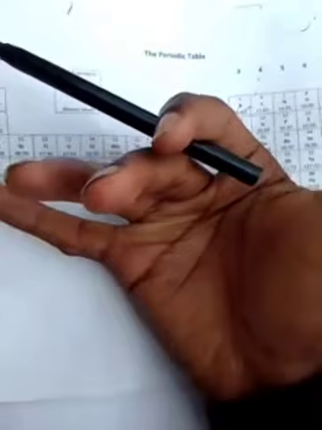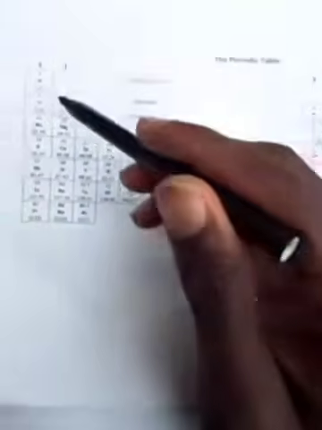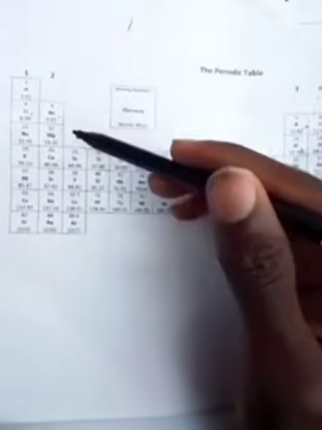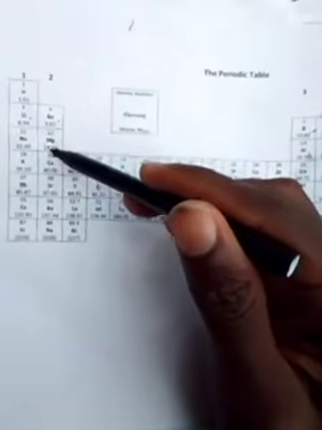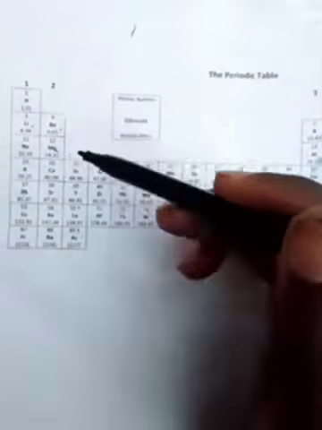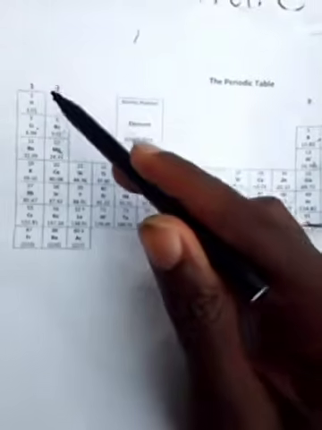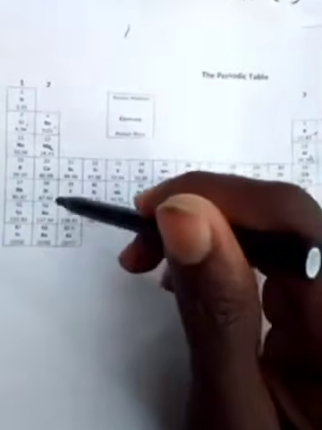If you don't have a periodic table, write the electronic configuration. Now, if you have a periodic table, just come and search. Let's say I've given you magnesium, just check. It is in group 2. Meaning that it is what? S block. I repeat, groups 1 and 2 are S block.